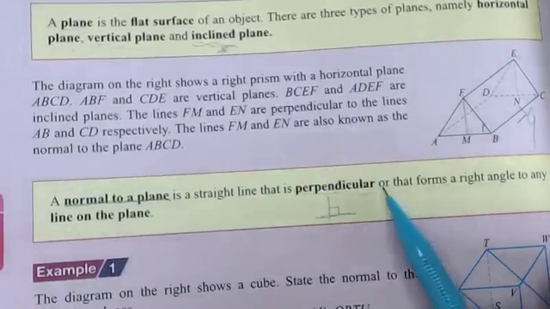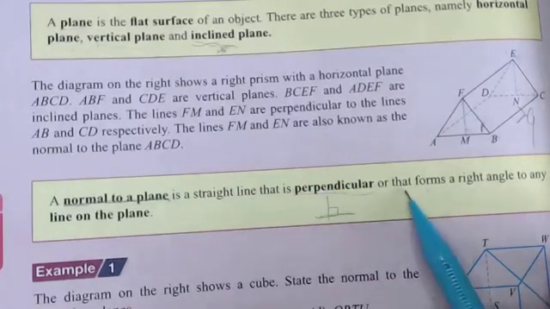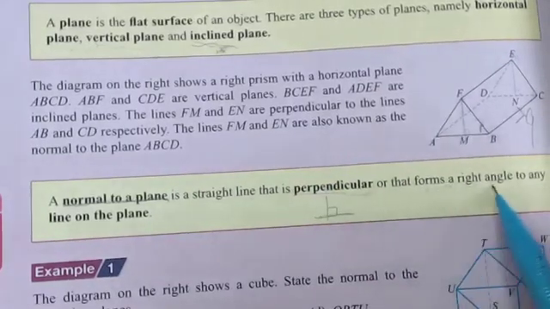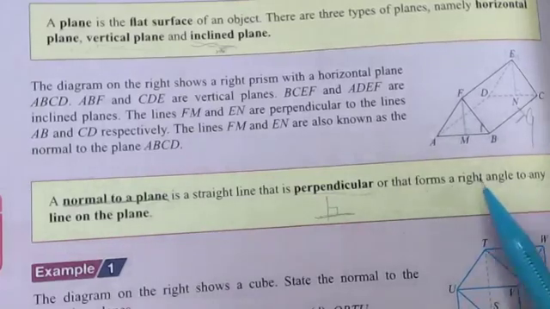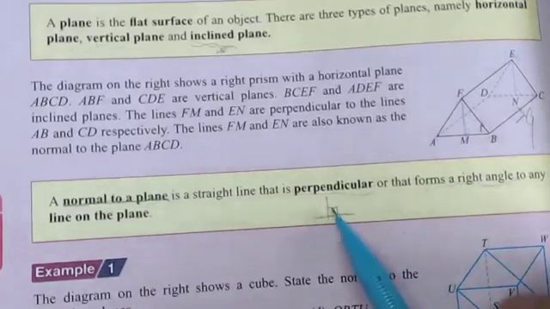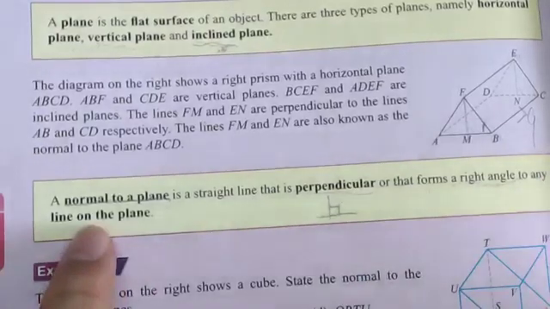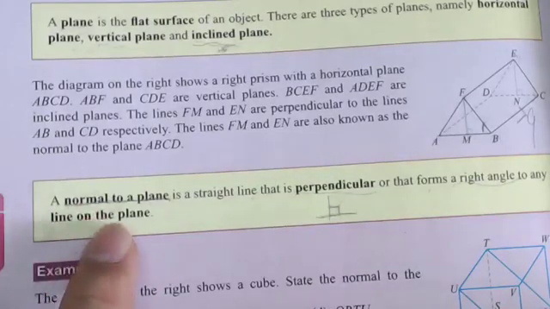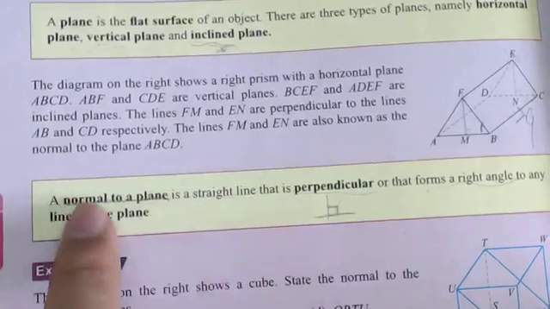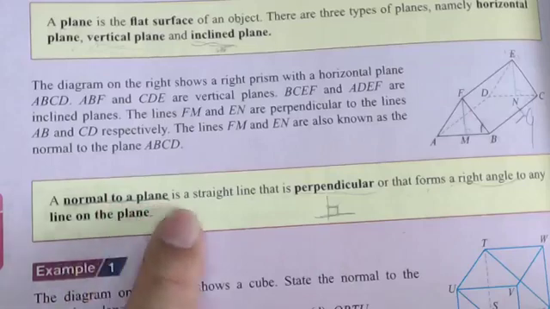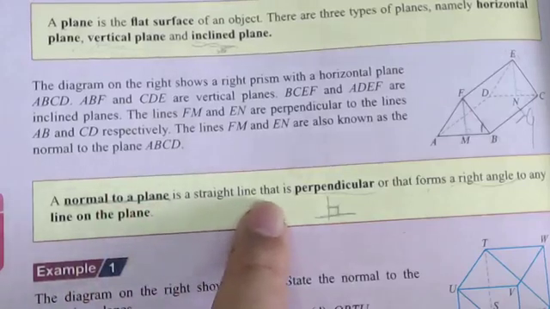That forms a right angle. Right angle, that is 90 degree. This angle, which we can say right angle instead of 90 degree, to any line on the plane. The normal to a plane is a straight line that is perpendicular.